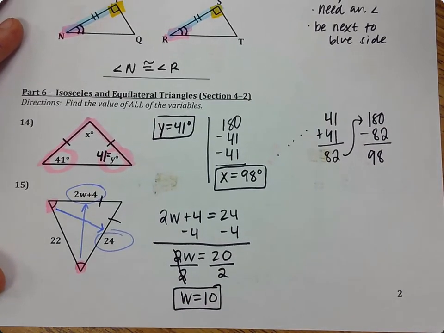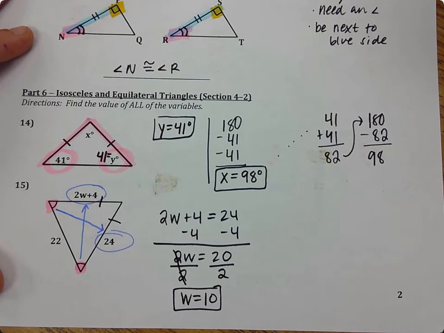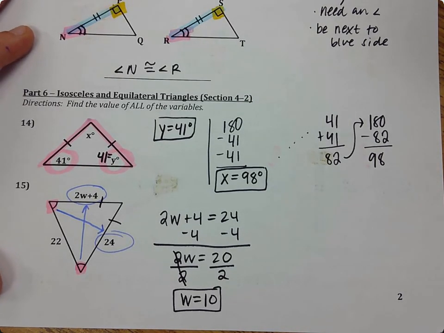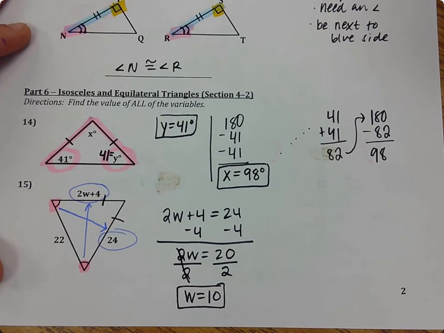And that is the last question on our review. I hope this helped y'all out, and hopefully we are ready to take our topic 4 test.